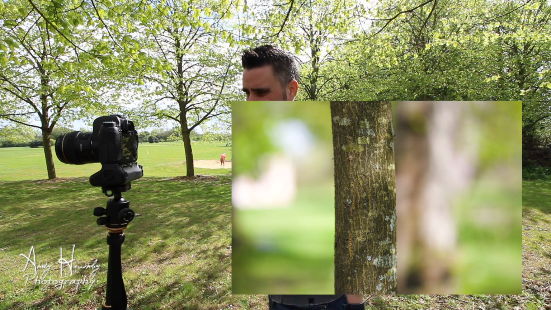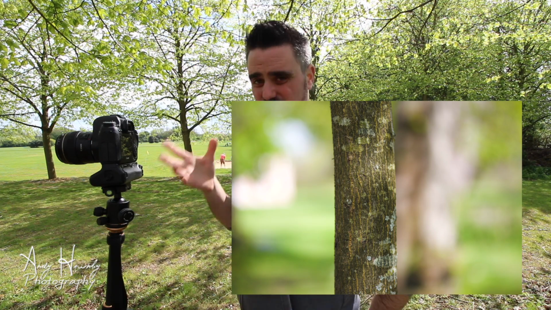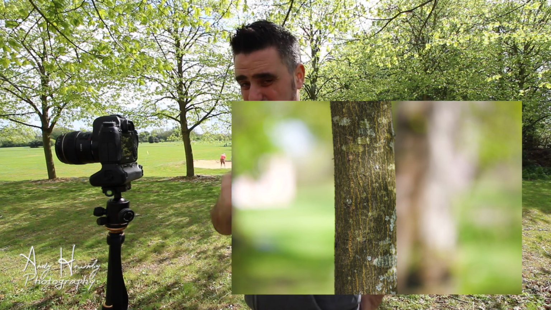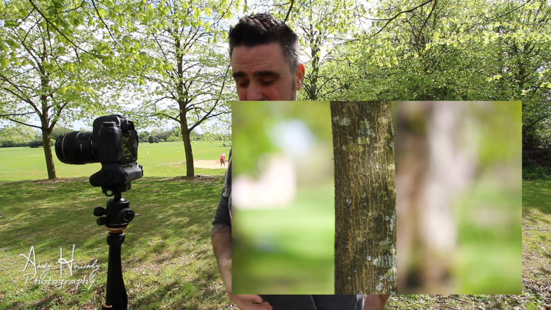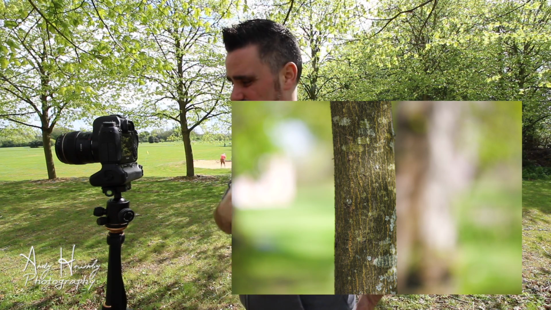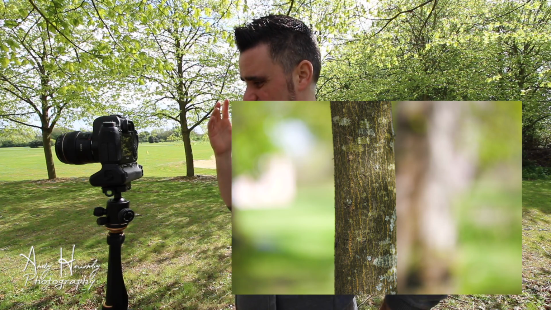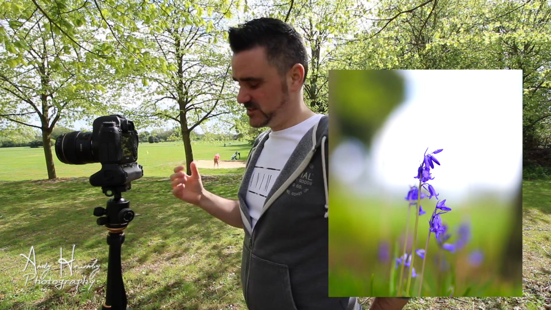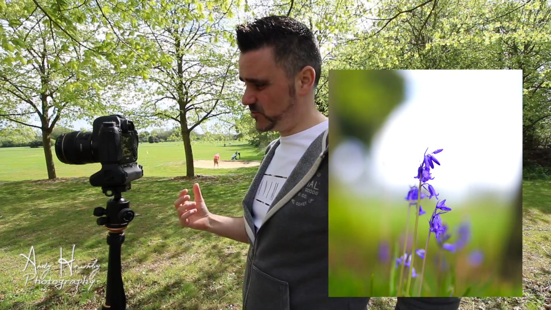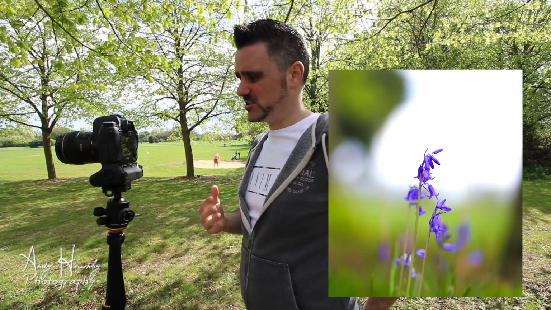That's what you're going to get. So as you see from the image, the tree which is in the foreground, which would be your subject, could be a person, it could be something else, it could be anything. But you want to get the background out of focus so your subject pops out of your picture, you're going to consider your aperture before your shutter speed.